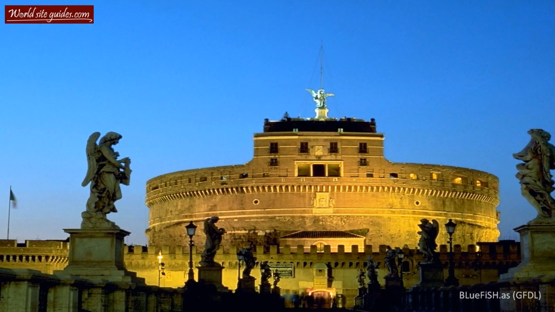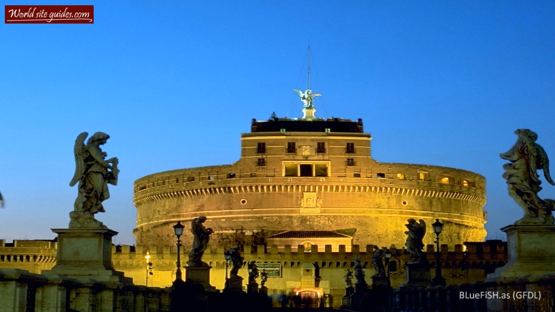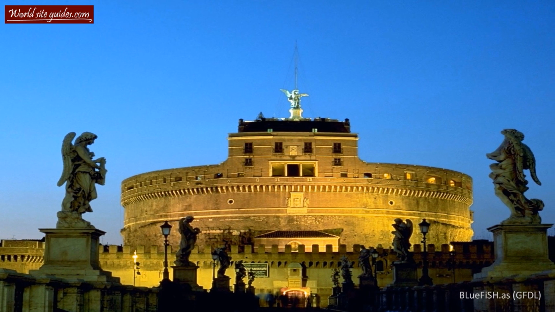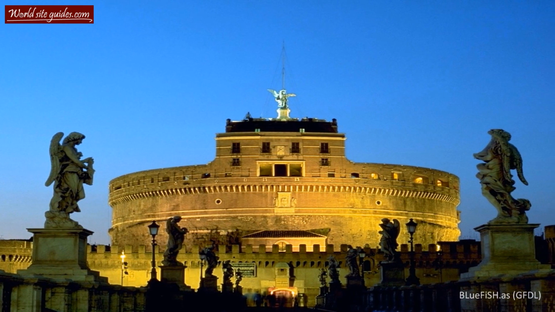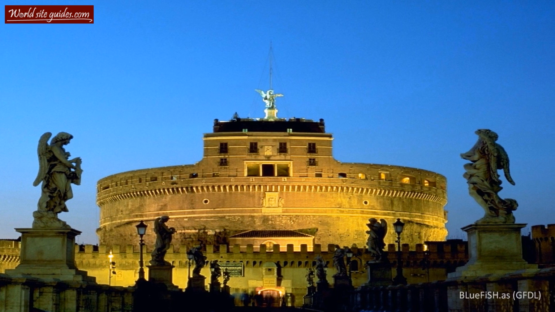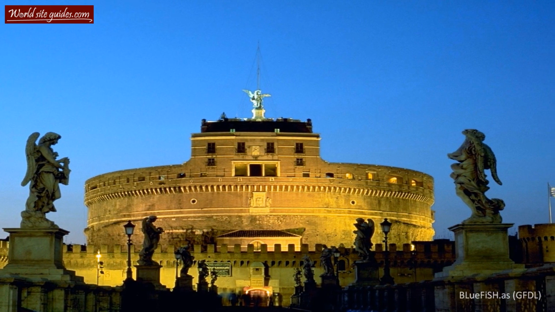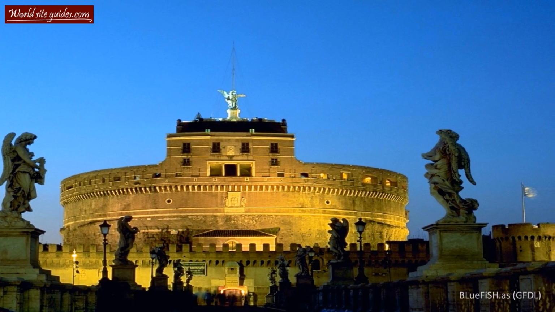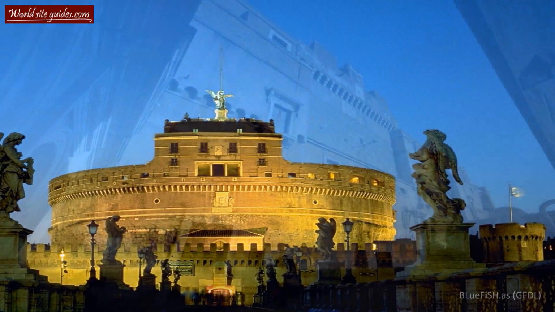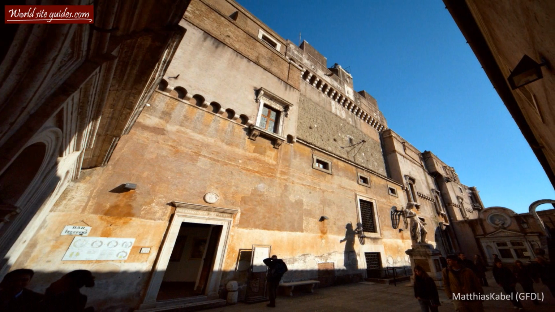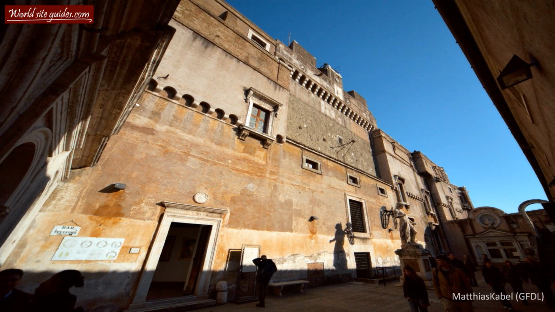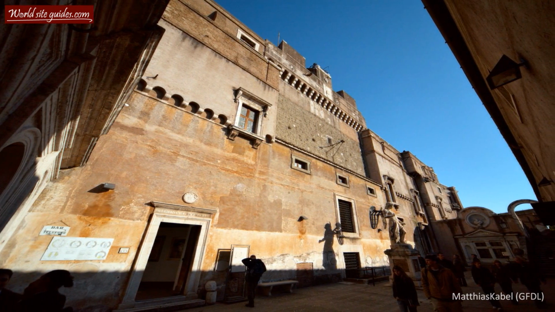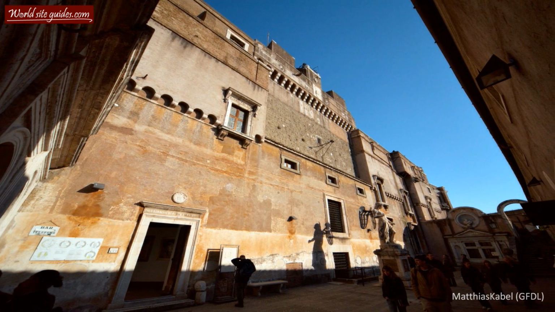The construction of this great building started in the year 135 AD and finished just 4 years later. This also included the magnificent bridge in front of the castle, excluding the angels which were added later. Hadrian never got to see his mausoleum completely finished, as he died 1 year before its completion.